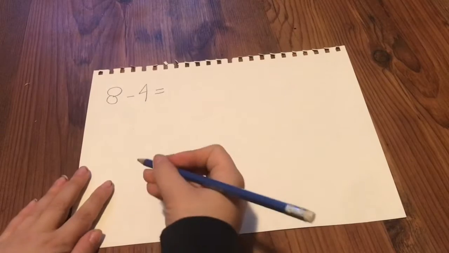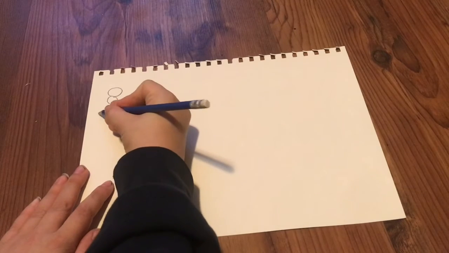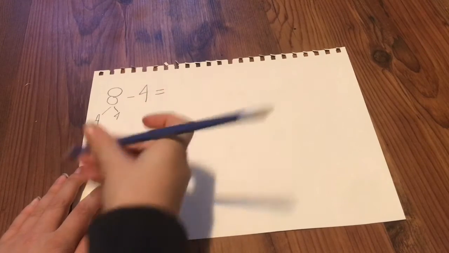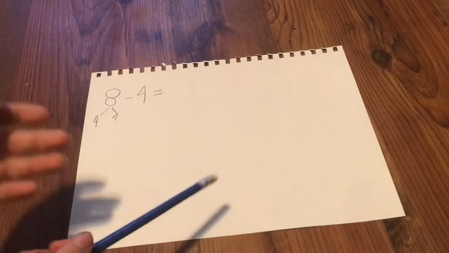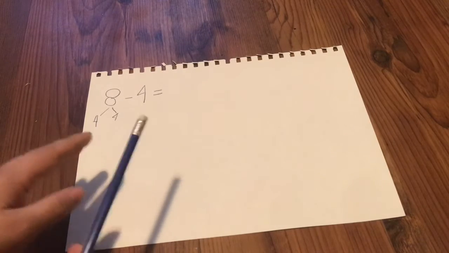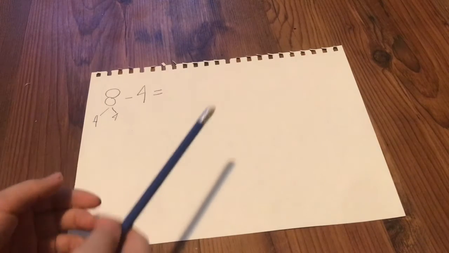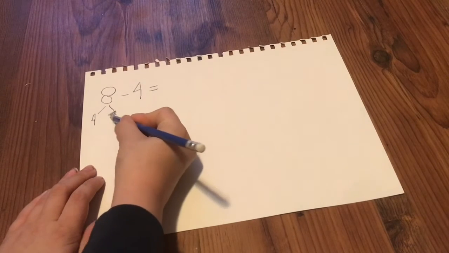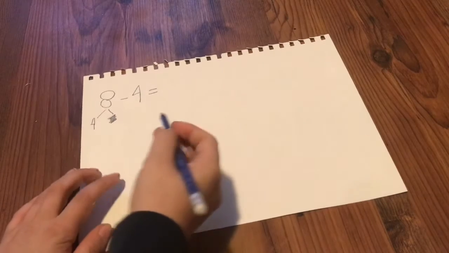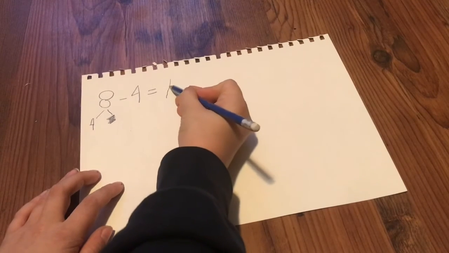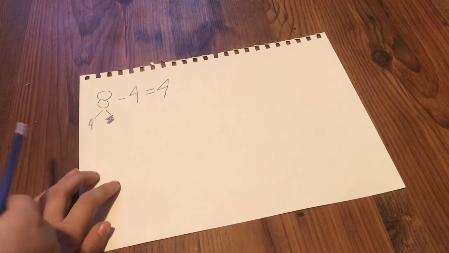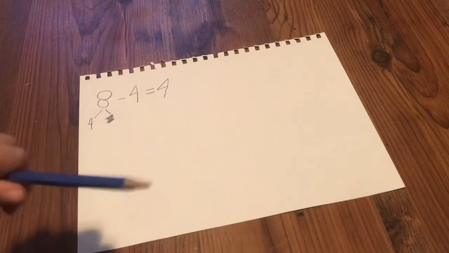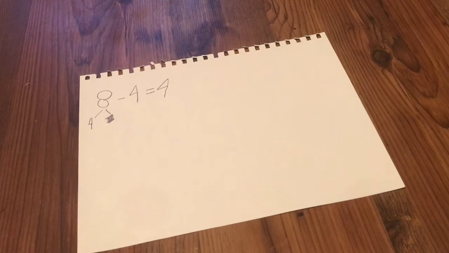I'll show you. In order to make an 8, you need 2 4s. We know this because we've watched other videos of mine. And using that information, we can figure out that if we're only getting rid of one of these 4s, then you're left with 1 4. So therefore, the answer is 4. But that question is for babies. So let's move on to some tougher questions.